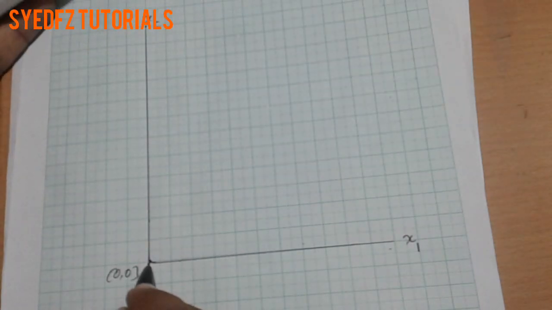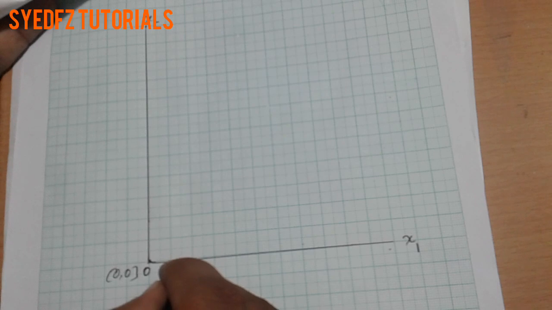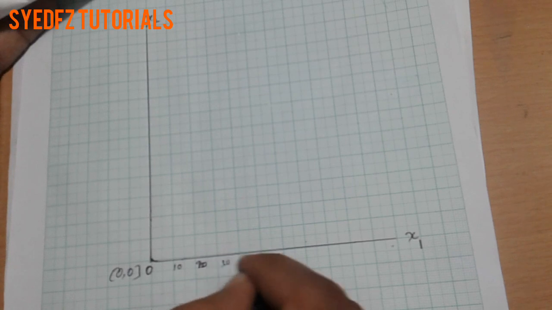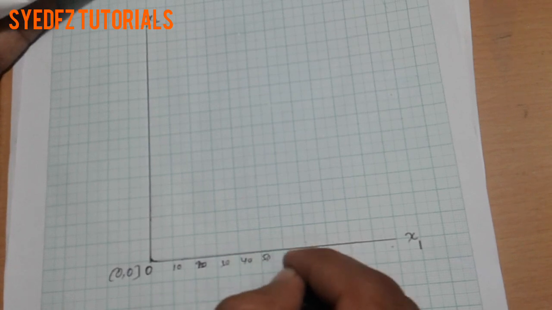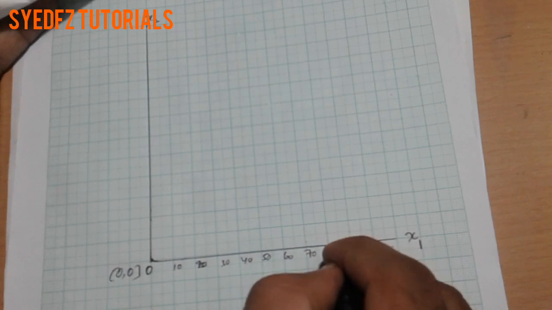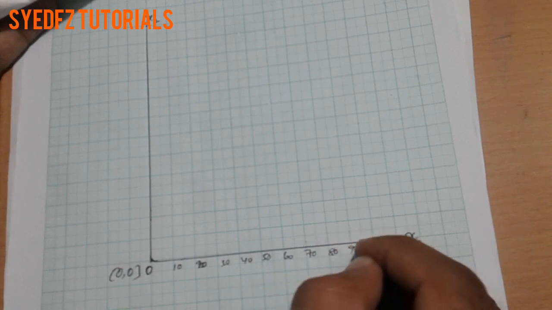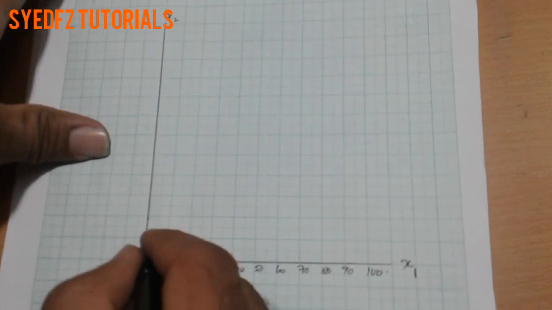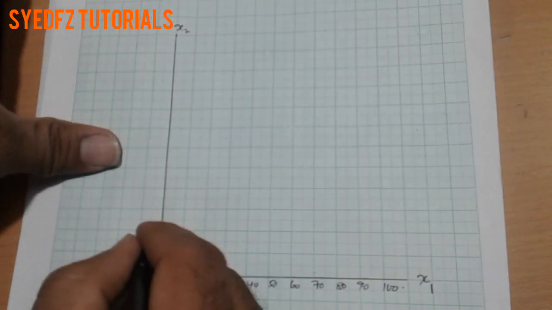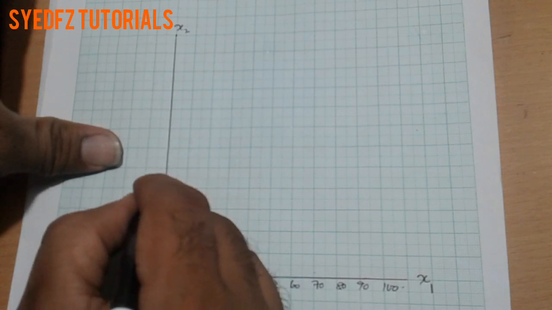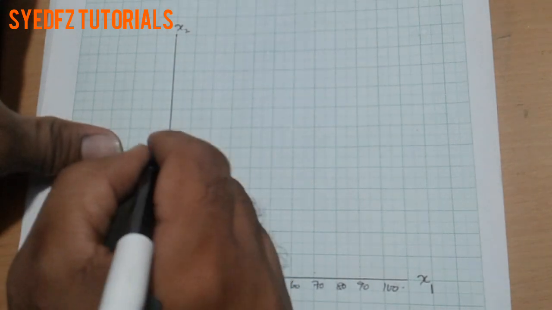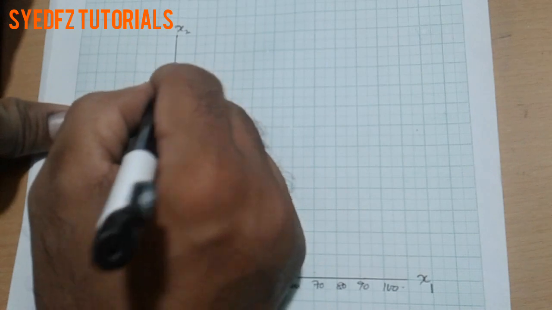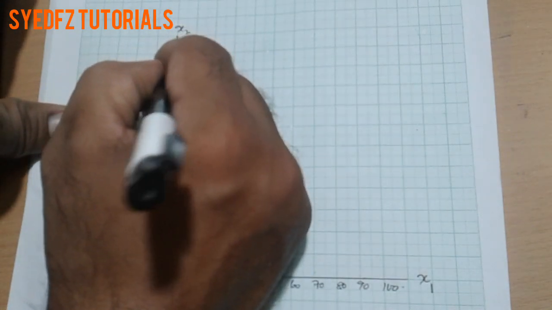First what we have to do, we have to put the scale: 10, 20, 30, 40, 50, 60, 70, 80, 90, 100. Same as 10, 20, 30, 40, 50, 60, 70, 80, 90, 100.